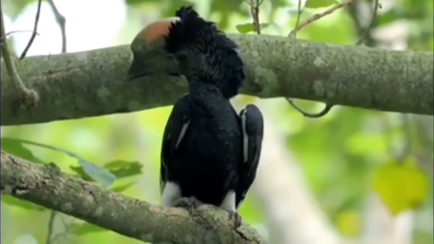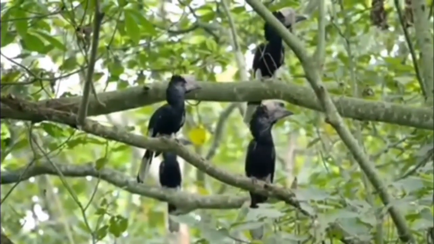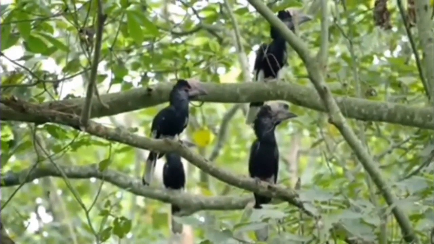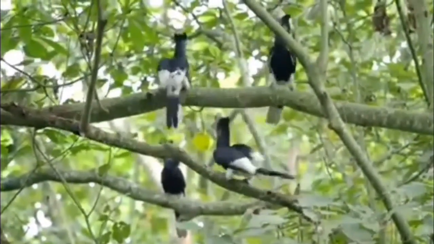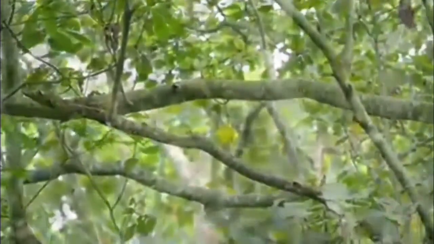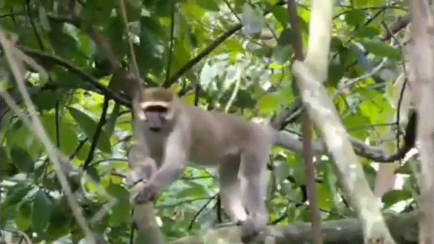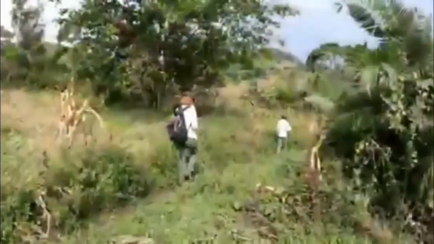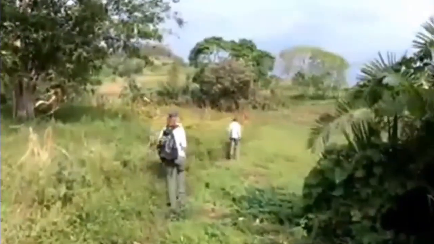Now, herbivores only feed on plants. Carnivores only feed on animals. For example, a lion, a leopard, these living components only feed on animals.